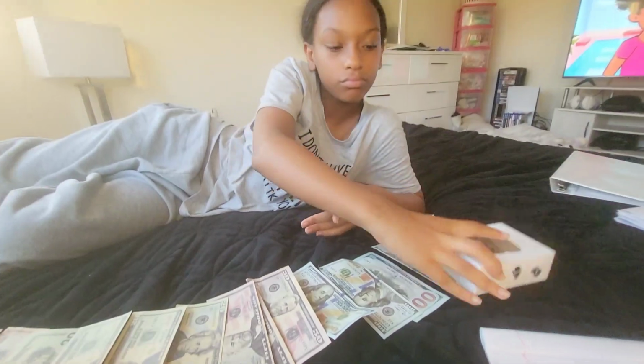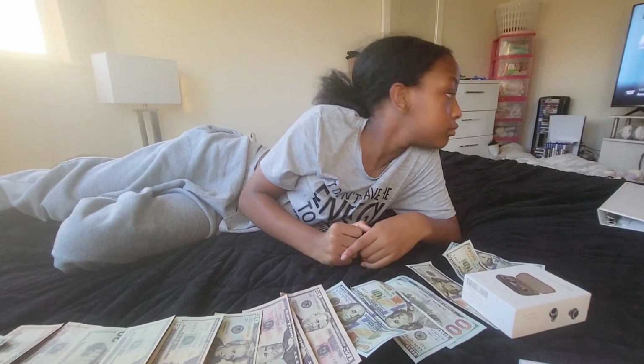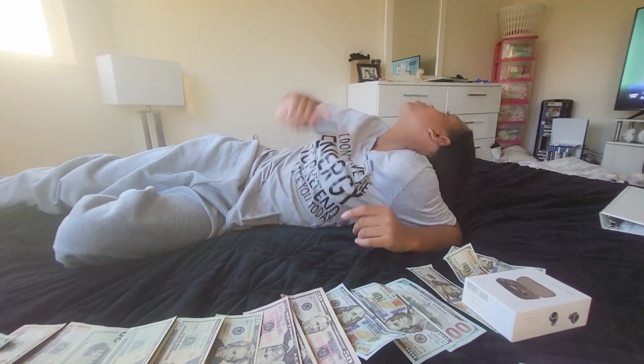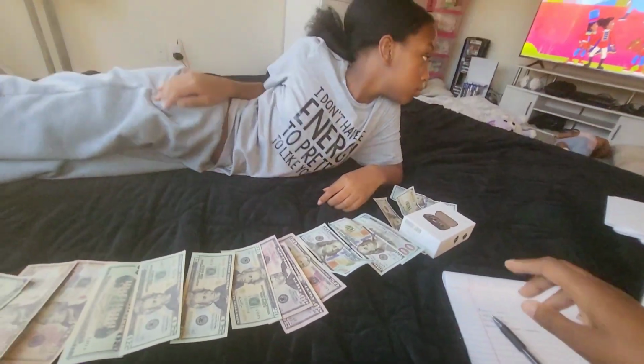What does the difference mean again? From how much you have and how much you need. What math do you think you have to do? Is how much subtract, right? So that would be the difference. Okay, so go ahead and count your money.